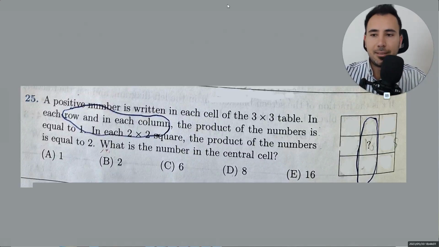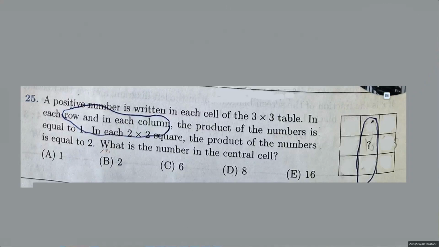Question 25. A positive number is written in each cell of the 3 by 3 table. In each row and each column, the product of the numbers is equal to 1. Okay, so for example, here it could be 4, 1 over 16.